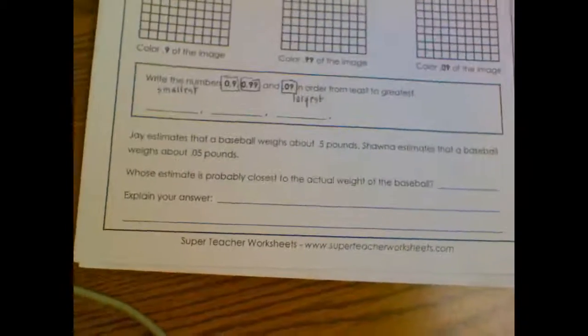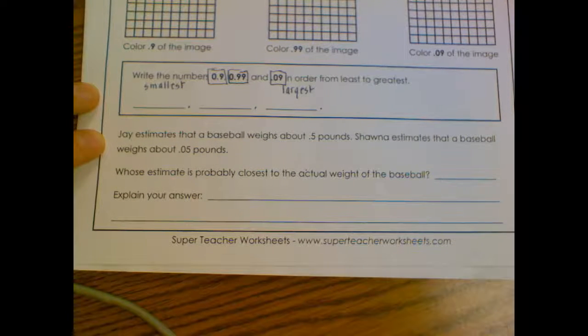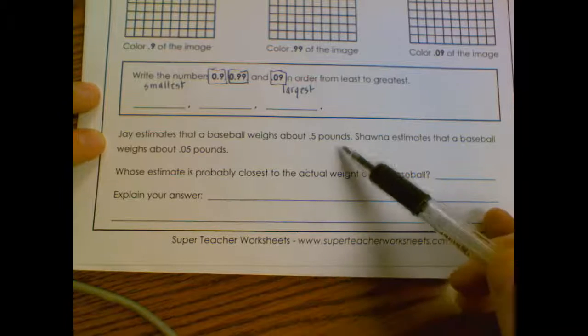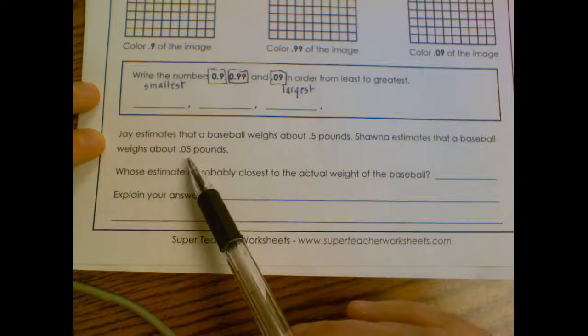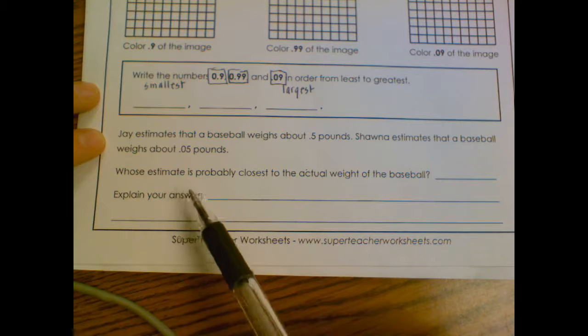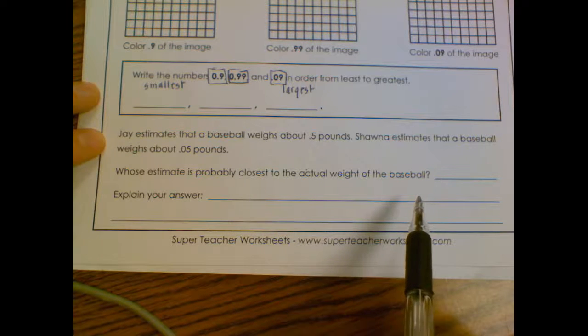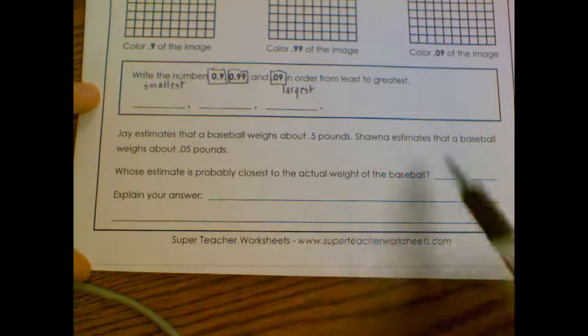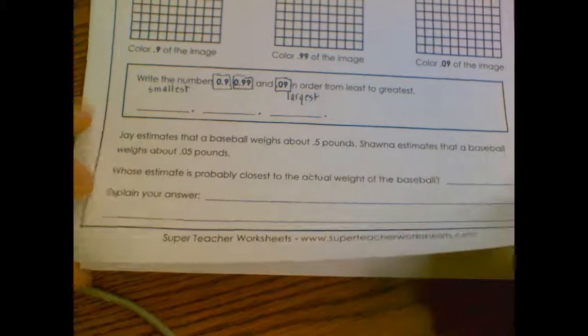Oh, Jay, you're in this problem. All right. Jay estimates that a baseball weighs about 5/10 of a pound. That means half a pound. Shauna estimates that a baseball weighs about 5/100 of a pound. Whose estimate is probably closest to the actual weight of a baseball? This one, I don't care if you do, okay, because we're not into weighing things yet. So that one's optional.